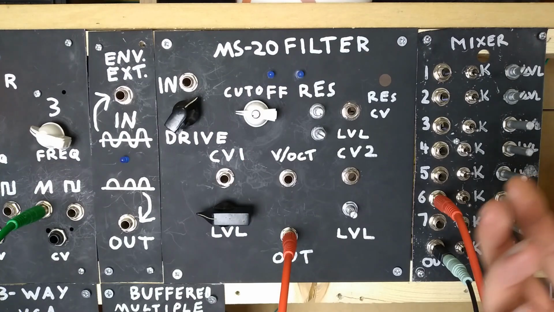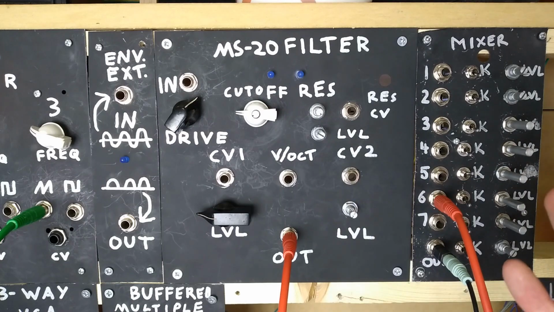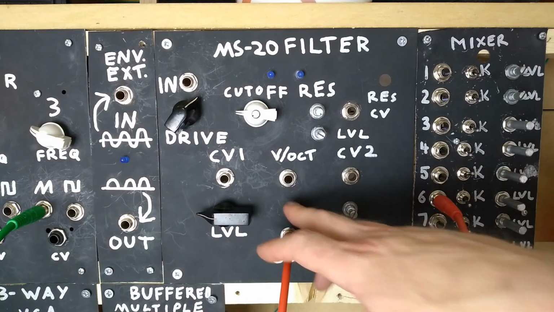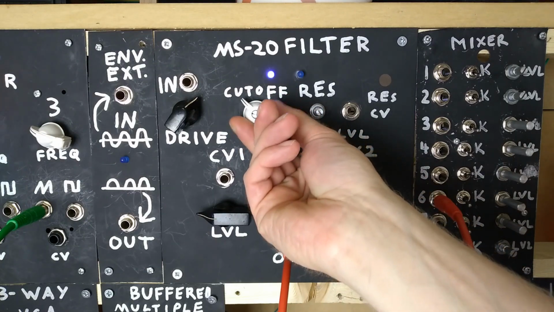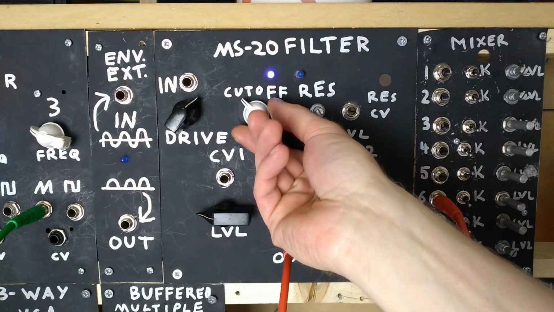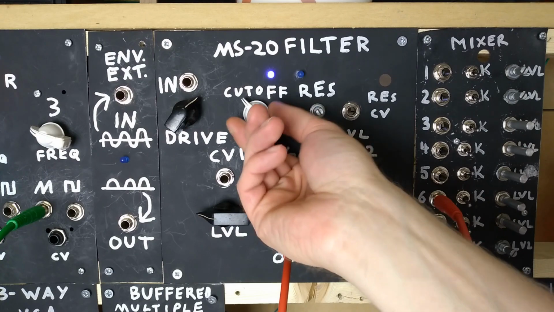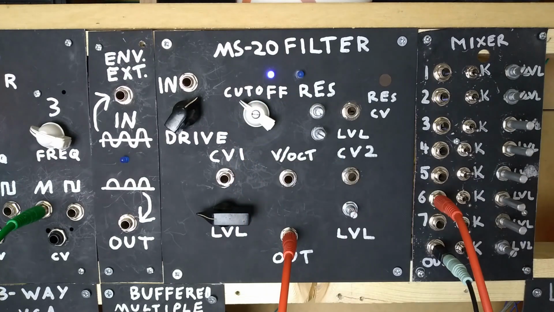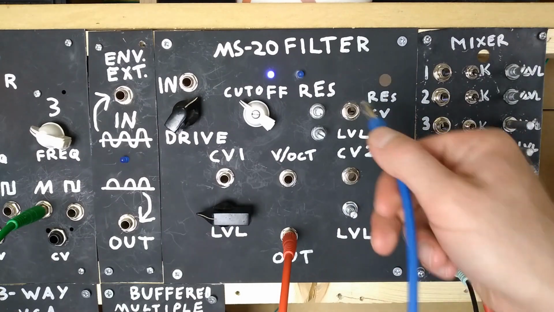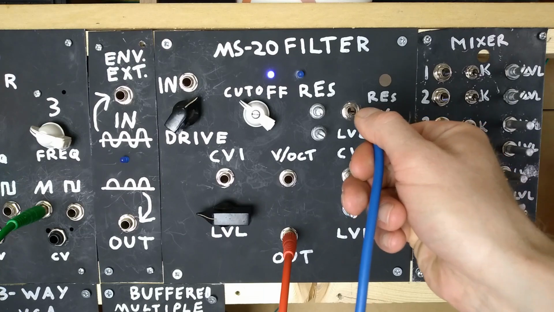And this is how we're able to play the filter, like I was talking about before with the volt per octave input. If we have the resonance cranked right up, then we can almost play this like a sort of another oscillator. But I'll leave that there, and I'll take the LFO through a patch cable and stick it into the Res CV.